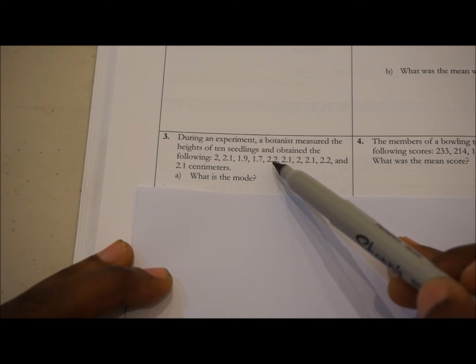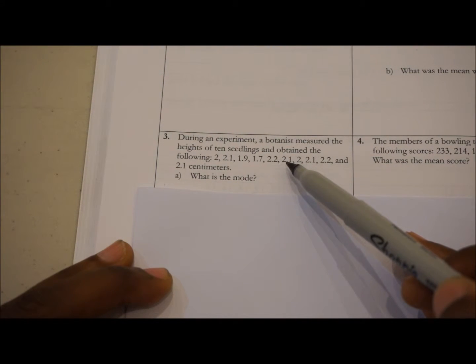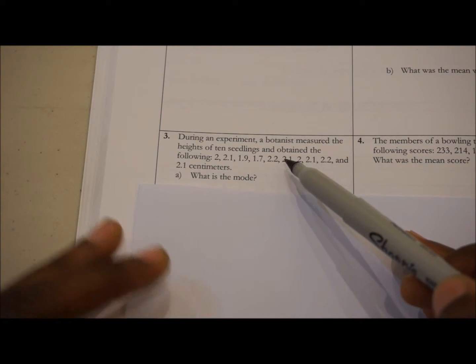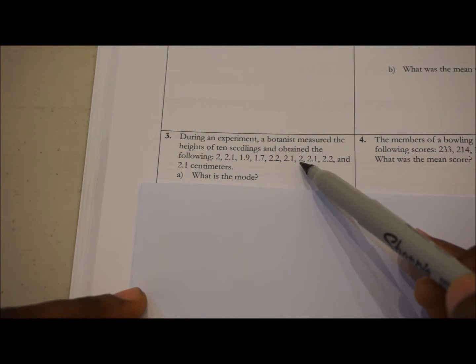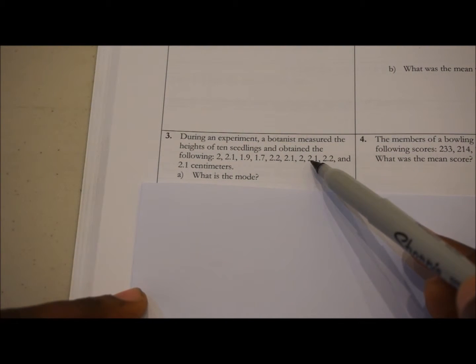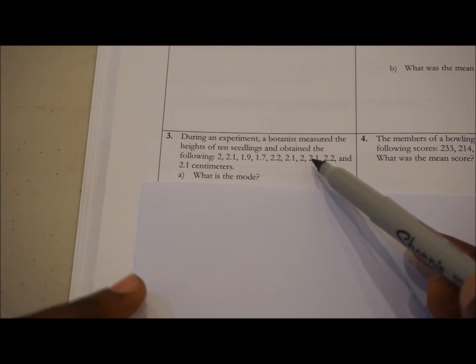Notice nothing has repeated yet. There's a 2.1. Oh, wait, we had a 2.1 already. So that represents two 2.1s. Then there's another 2. We had a 2 already also. Here's another 2.1. Now we have three 2.1s. 2.1 is in the lead.